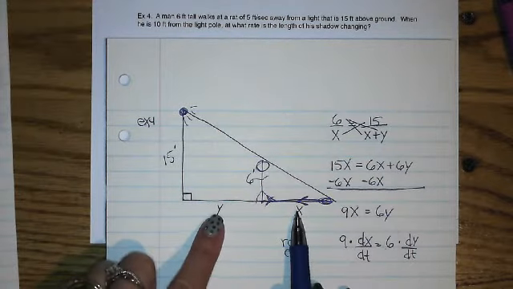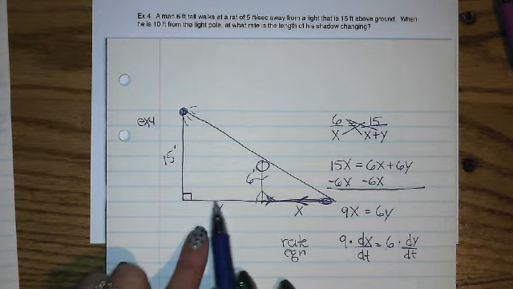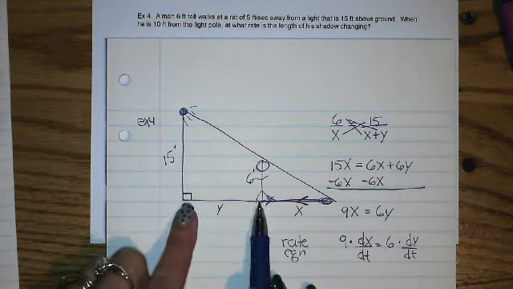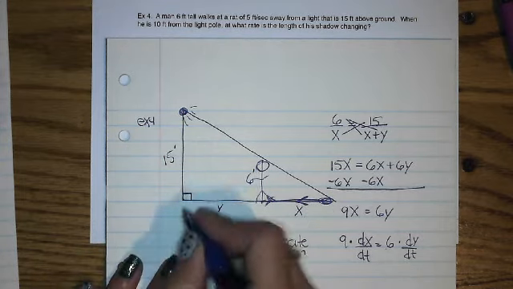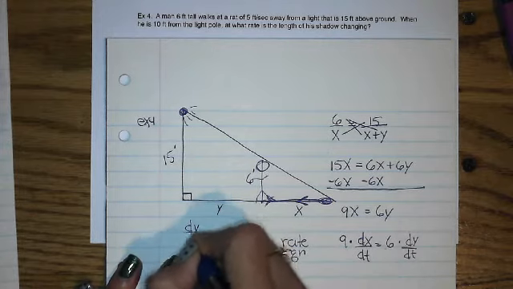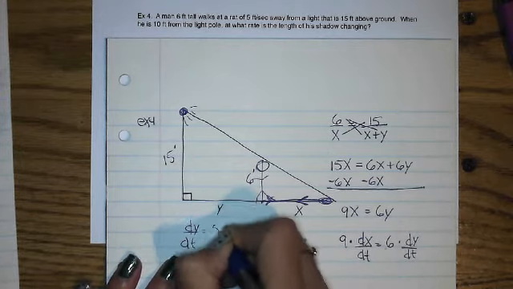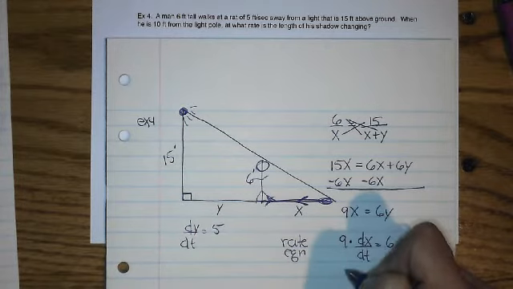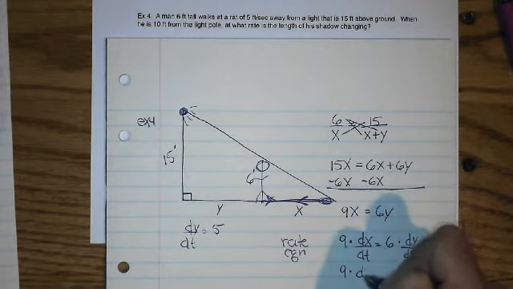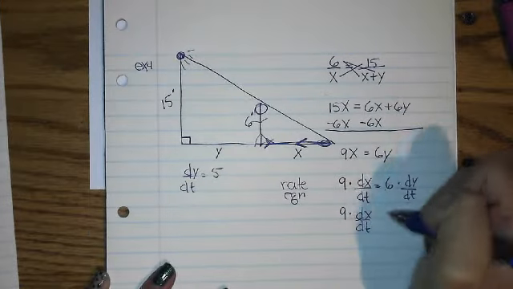So, the one rate I know is that the guy is walking away at 5 feet per second. So which of these is changing at 5 feet per second? It would be this one back here. As he walks, this distance is increasing. The shadow is growing on its own. We're trying to find that rate. So the dy dt is your 5 feet per second.